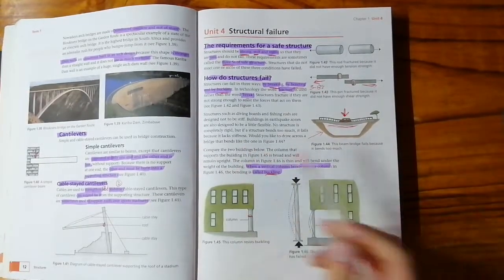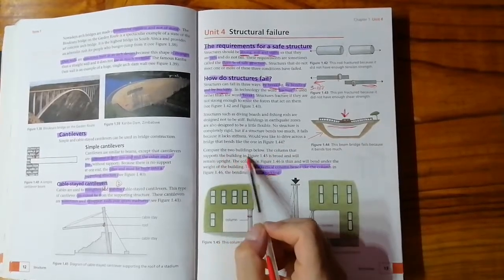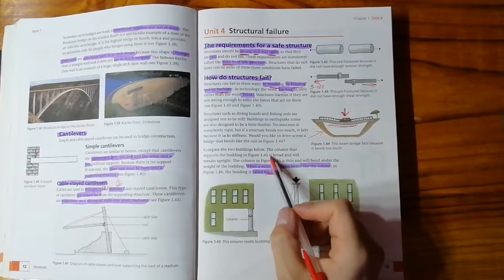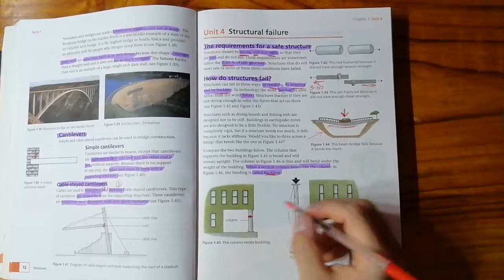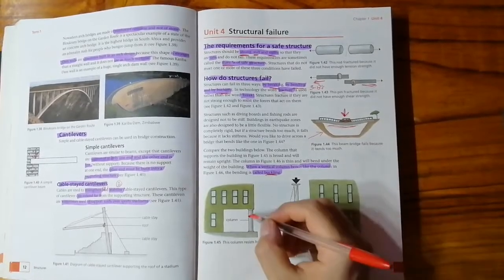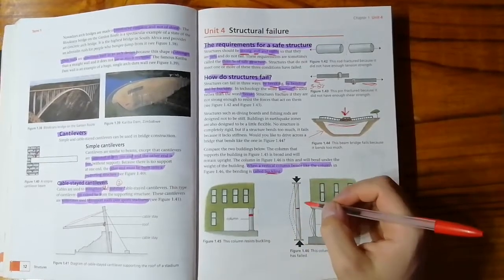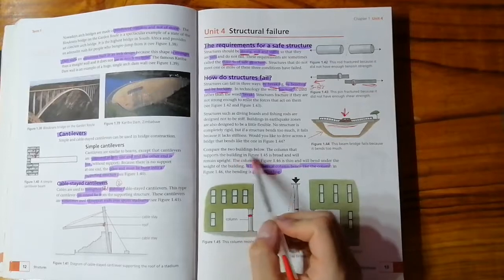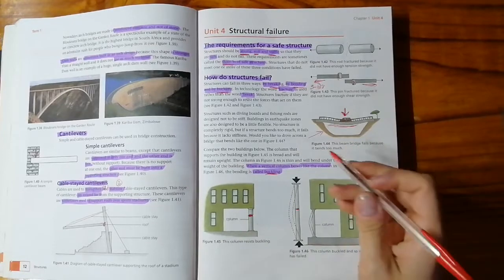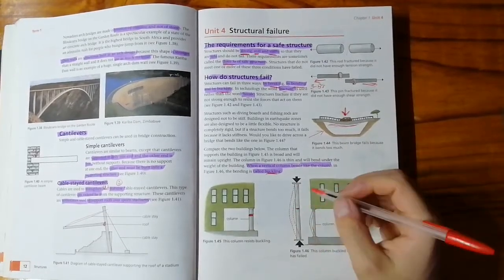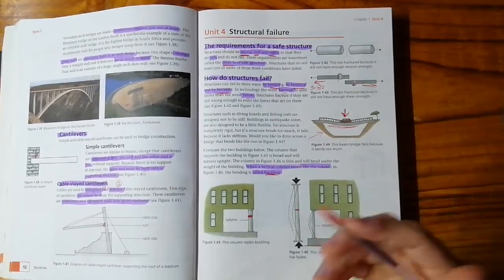Now we're going to the last paragraph on page 13. Compare the 2 buildings below. The column that supports the building in figure 1.45 right over here is broad and will remain upright. The thickness of this column compared to the column on the right is much broader. It's shorter, its length is shorter, and it's also broader. The column in figure 1.46 is thin and will bend under the weight of the building. Because it's longer and thinner, it will break easier, like it'll fail easier.